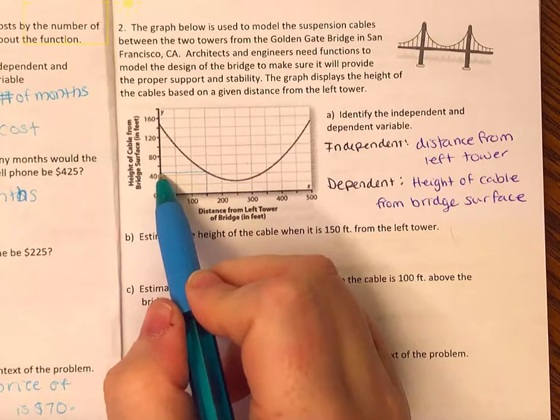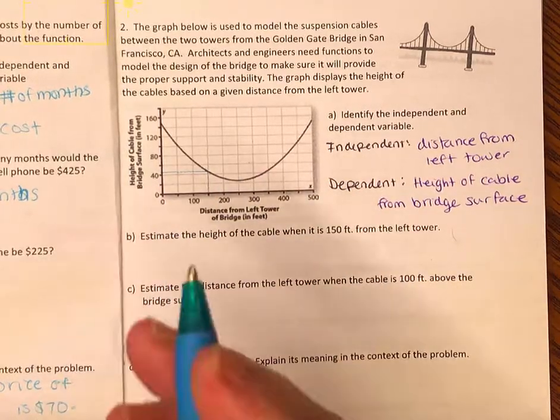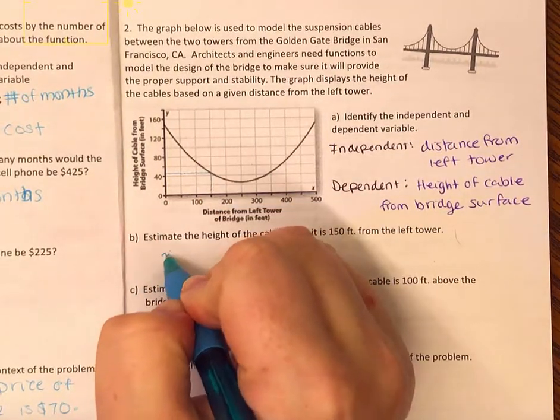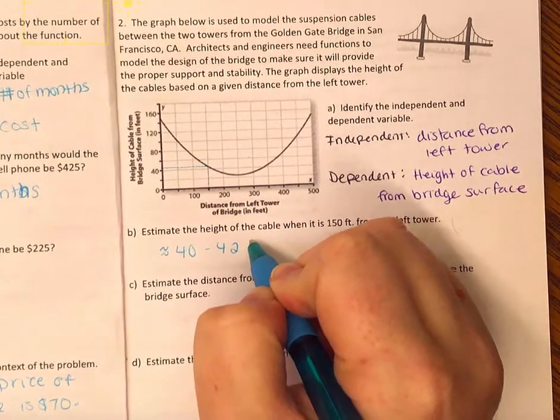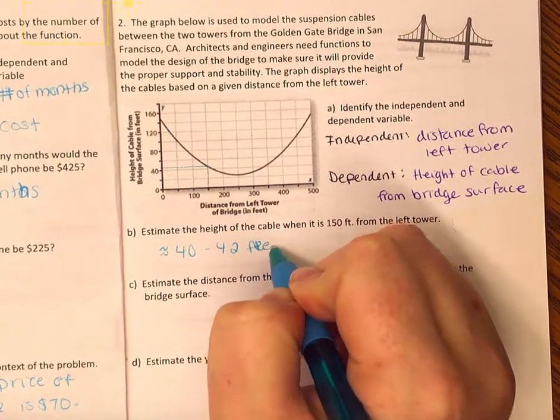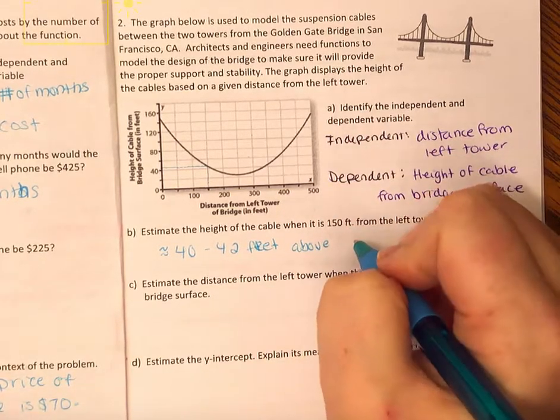It's not an exact amount, but I can see that it's somewhere between maybe 40 and 42 feet. So approximately 40 to 42 feet above the bridge surface.